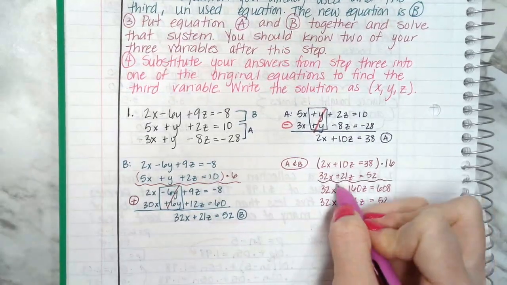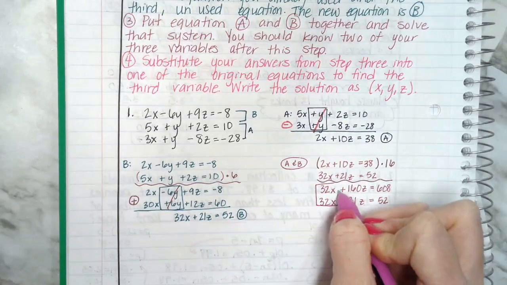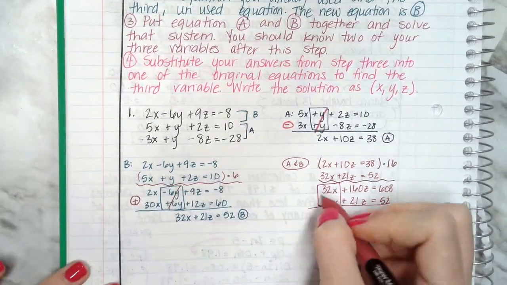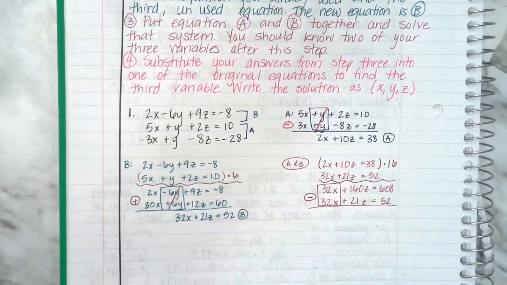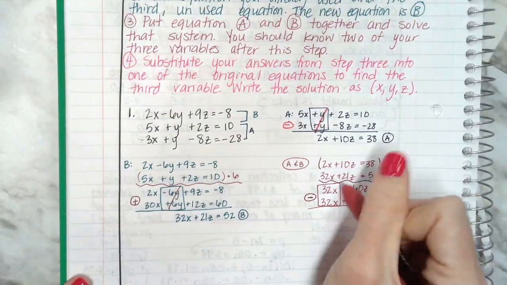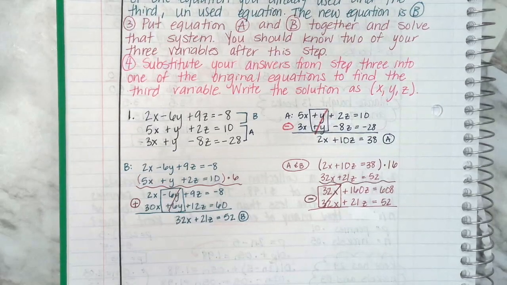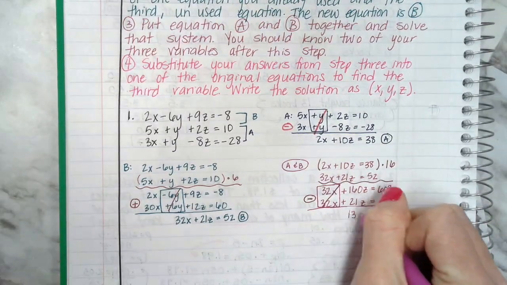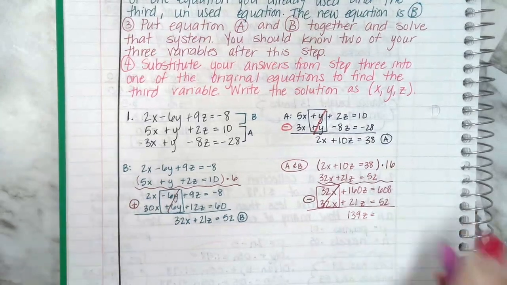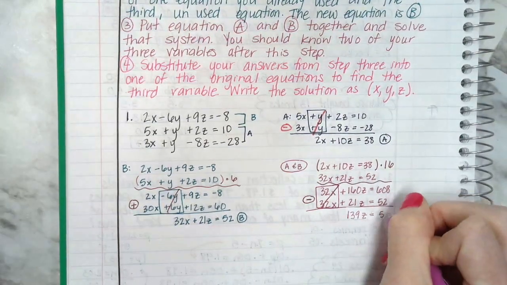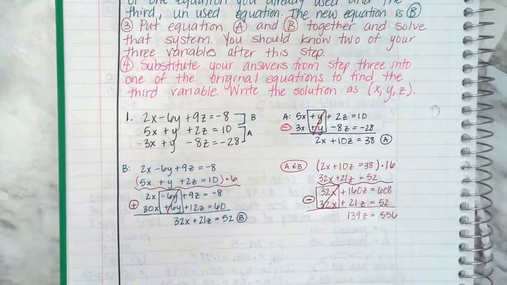Now looking at 32x and 32x, should I add or subtract to eliminate? I'm going to go ahead and subtract these equations, and that's going to eliminate the 32x's. Now I'm going to subtract 160 minus 21, and I get 139z equals 608 minus 52, which is 556.